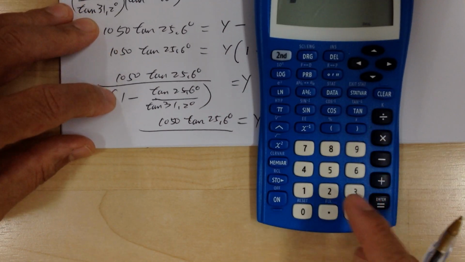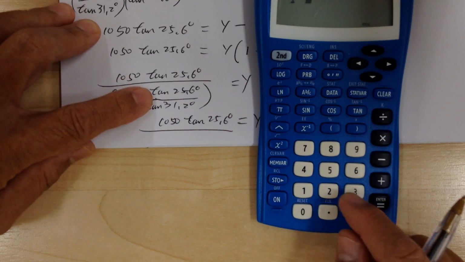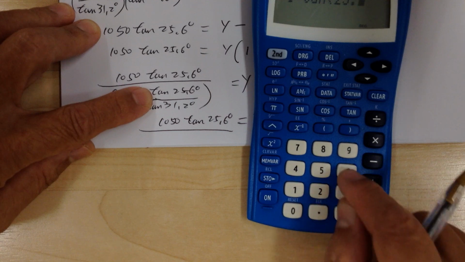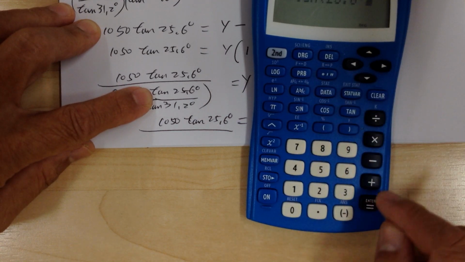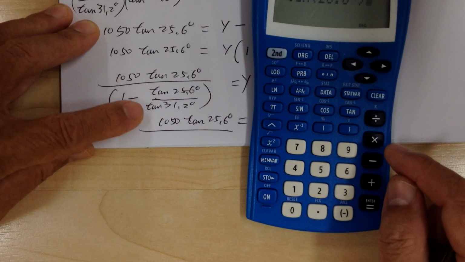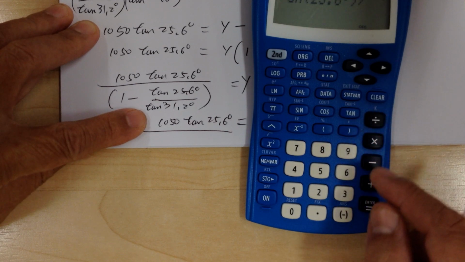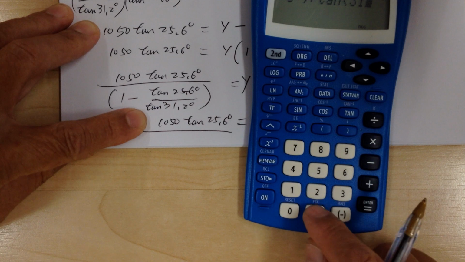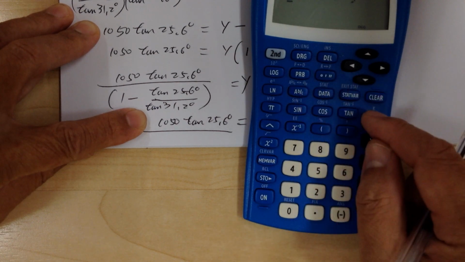So I'm going to get 1 minus tangent of 25.6 degrees divided by tangent of 31.2 degrees.